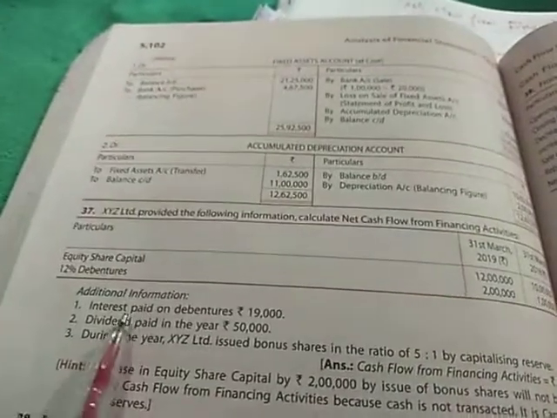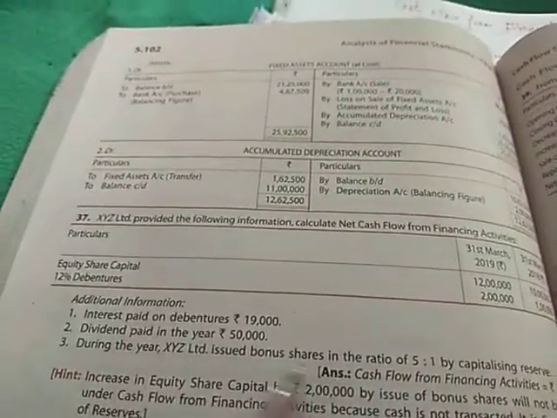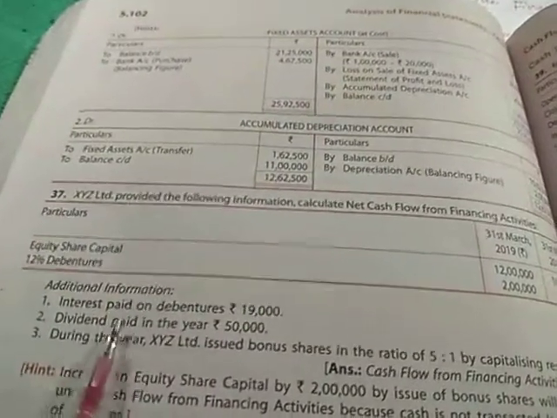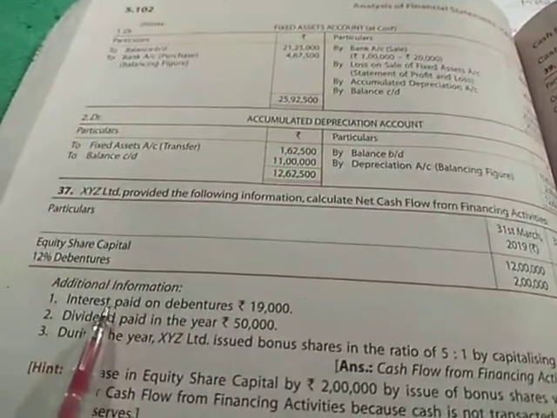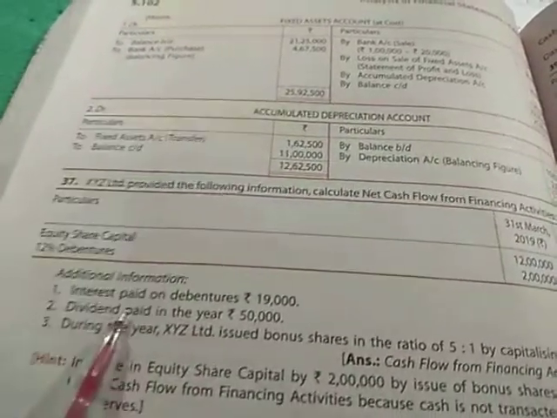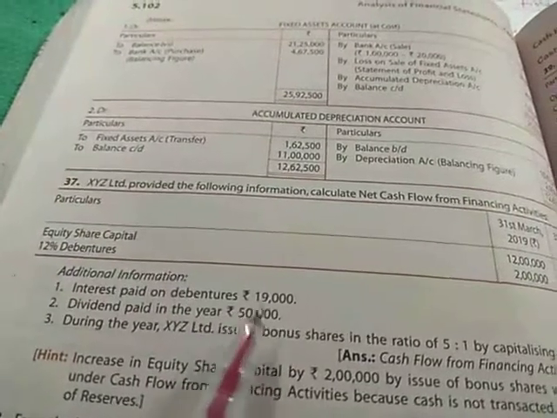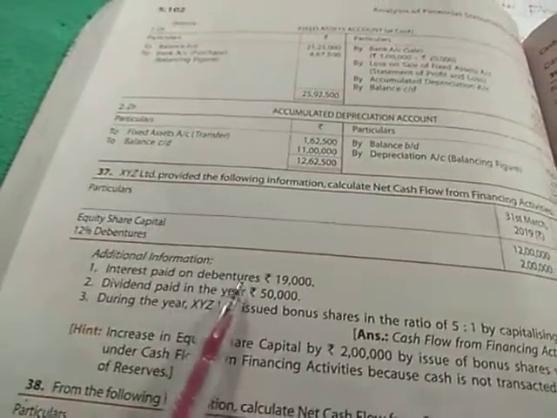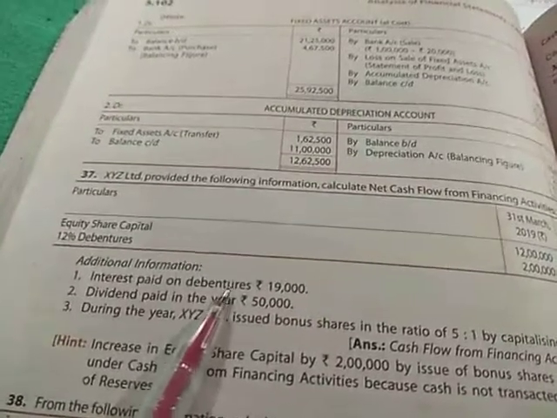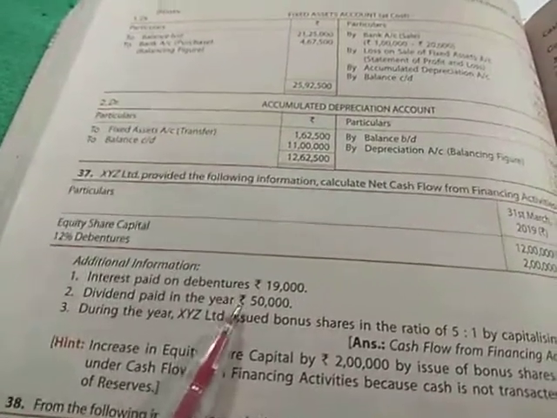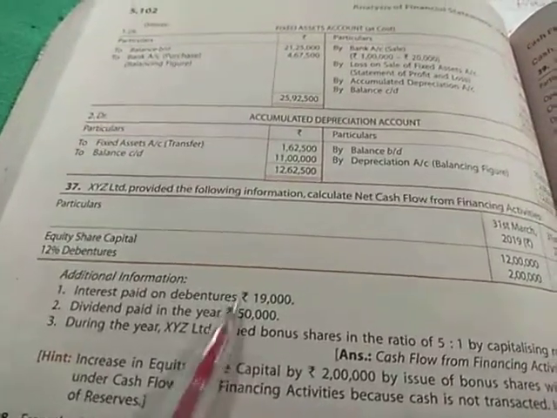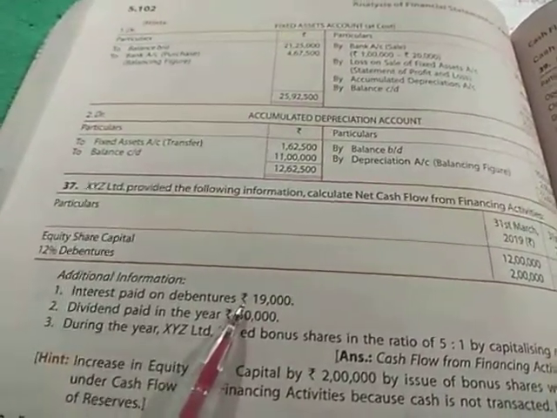In the additional information, you can see interest paid on debentures 19,000. For 12% debentures, the rate is given as 12% for interest. However, whatever is the additional information given regarding interest, we will follow that. So interest paid will be taken as 19,000. Dividend paid during the year is 50,000. 50 plus 19, these are the cash outflows. Interest paid and dividend paid, both the amounts you have paid, so it has resulted in cash outflow. 50,000 and 19,000 adds up to 69,000.